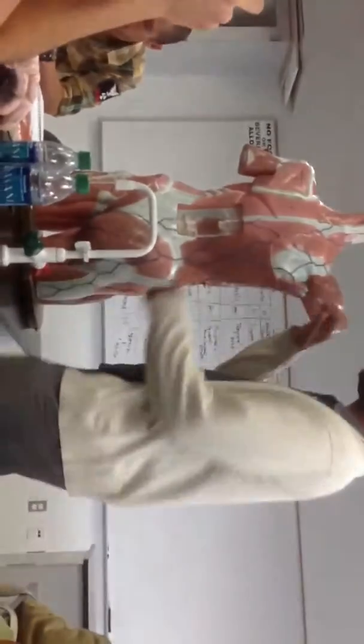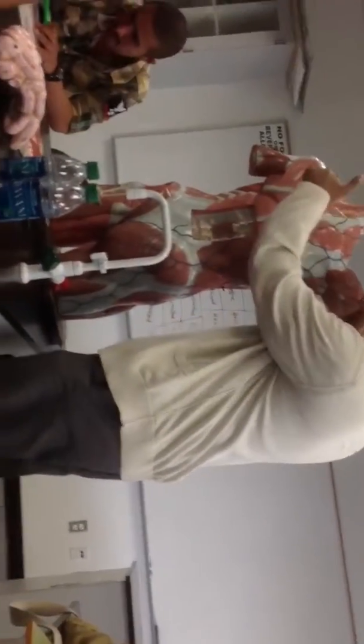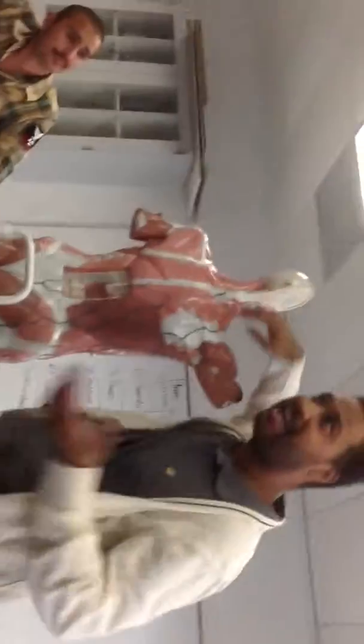All right, moving on. Levator scapulae. That would be this one right here. What do you think the levator scapulae does? It elevates the scapula. Imagine if I'm going like this and this contracts, it makes this go up. Levator, elevate. So levator scapulae elevates the scapula.